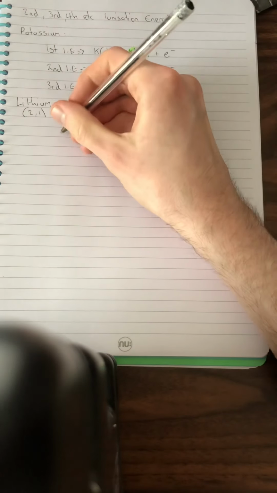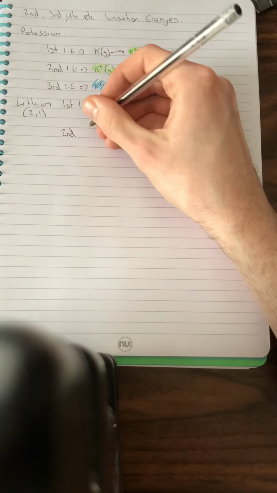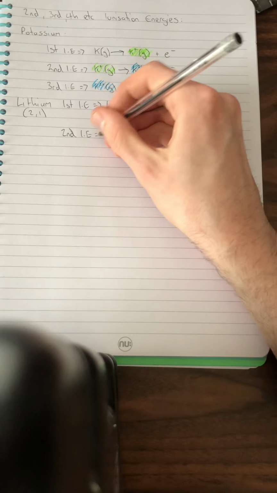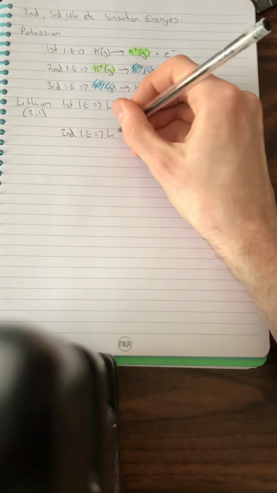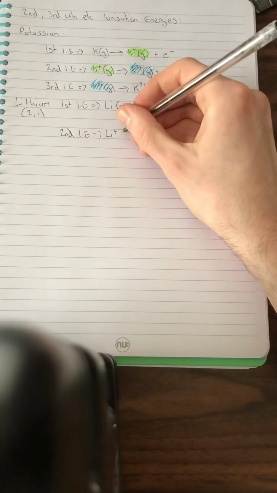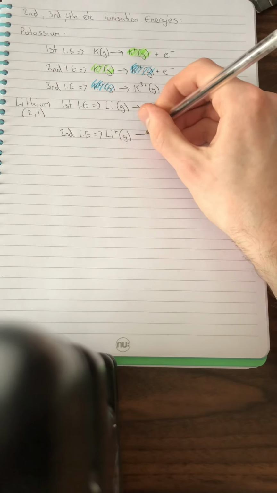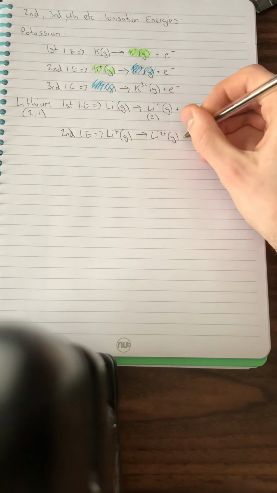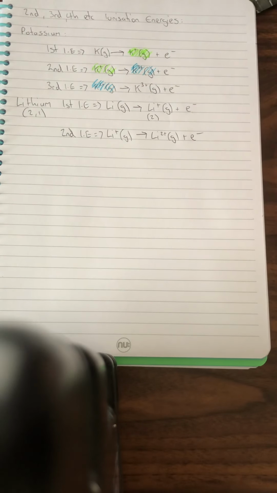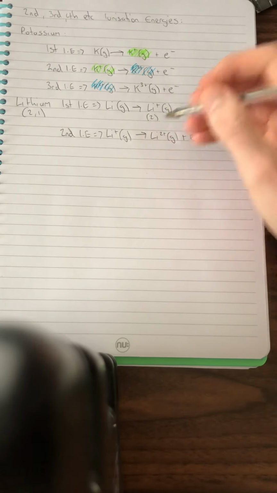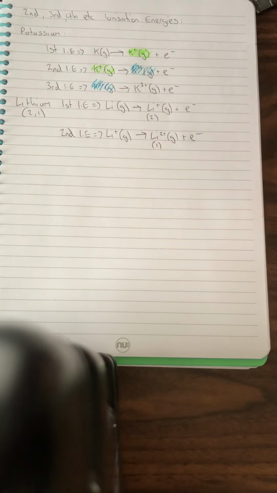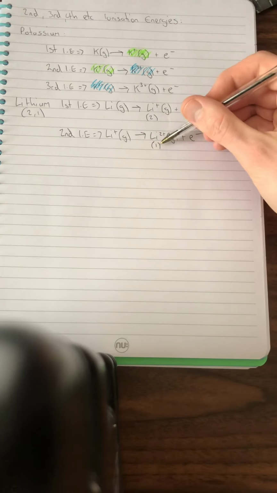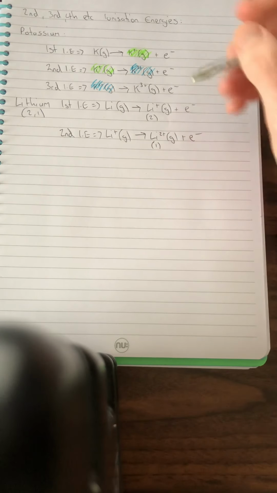Yeah? Now, if we do a second ionization energy, we start with Li plus (g), and that goes to Li2 plus (g), because we've removed an electron. Now, that electron arrangement is now 1. So Li2 plus only has 1 electron. With me so far? Okay.